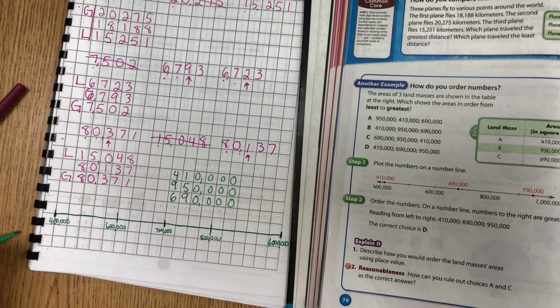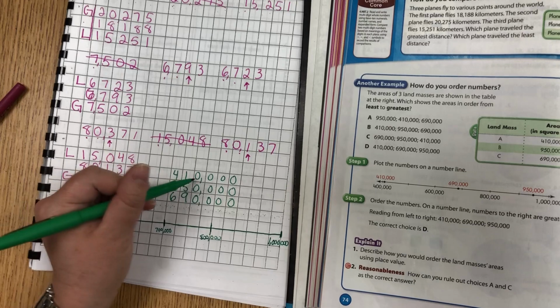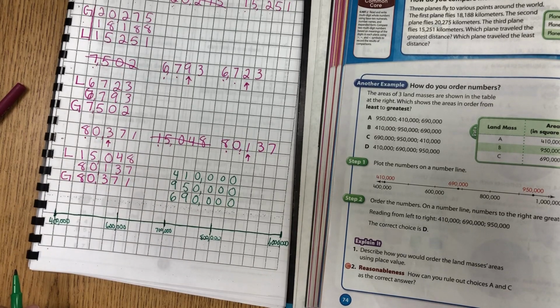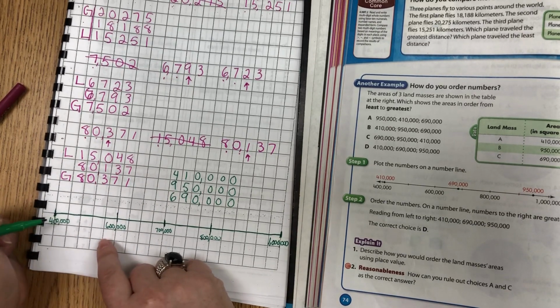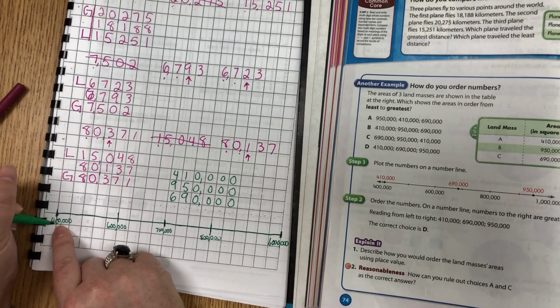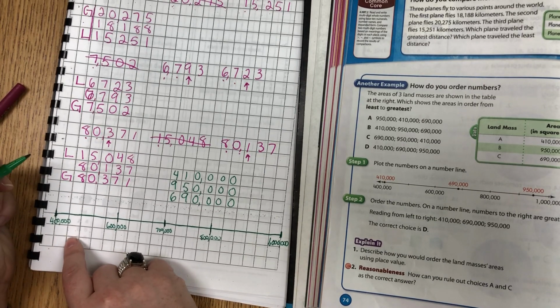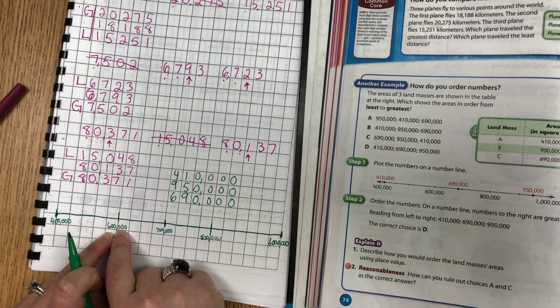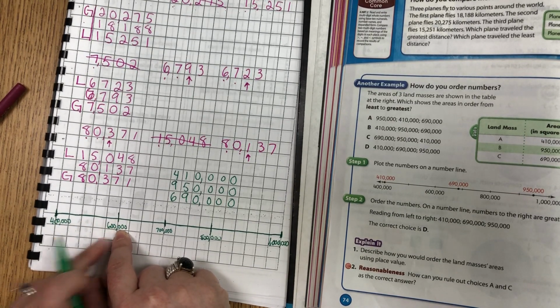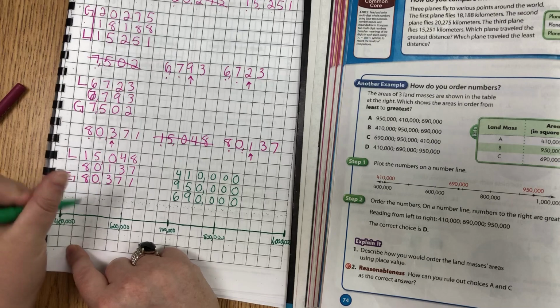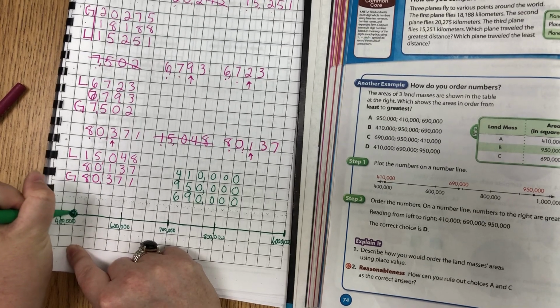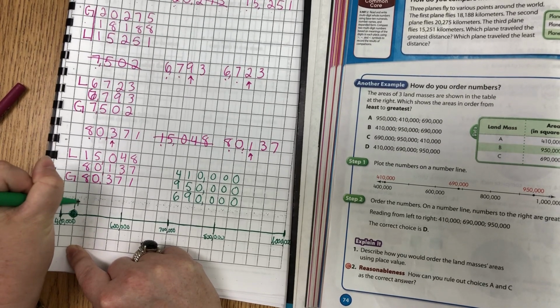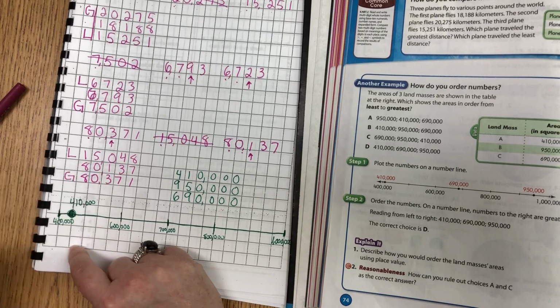Now let me look at the numbers I'm dealing with. 410,000. Well, I automatically know 410,000 is going to be right next to 400,000 because they're super close. And if I were to go any further along, I'd hit 600,000 in no time. So I can tell just by this. I'm going to put a big dot right here and label that dot as 410,000.